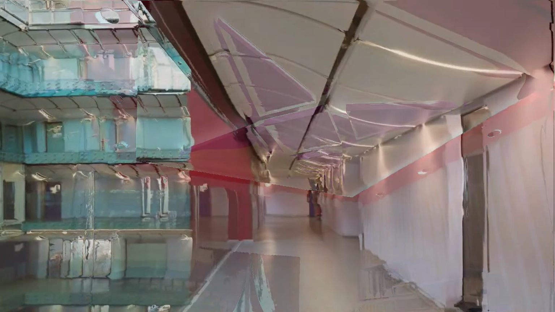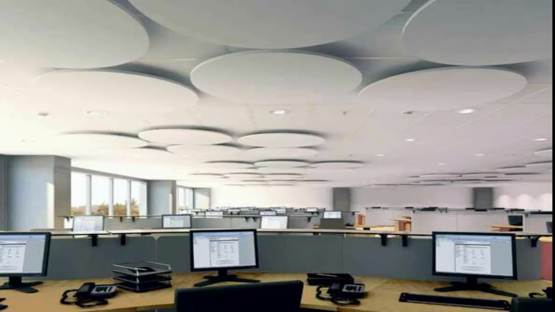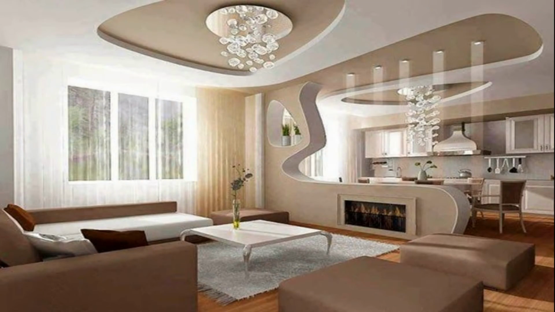Design of false ceilings with acoustic insulation. Pay attention to the acoustic design of your false ceiling design. To prevent echoes, you can use acoustic or sound-insulating ceilings. For rooms with high ceilings, isolate the room by covering the walls with soundproofing material.